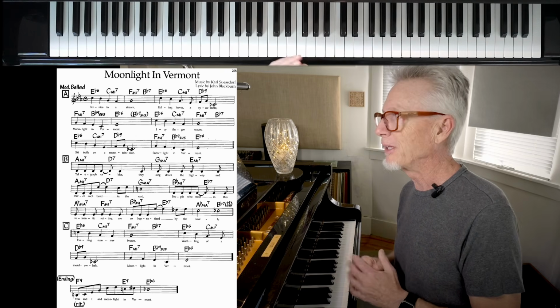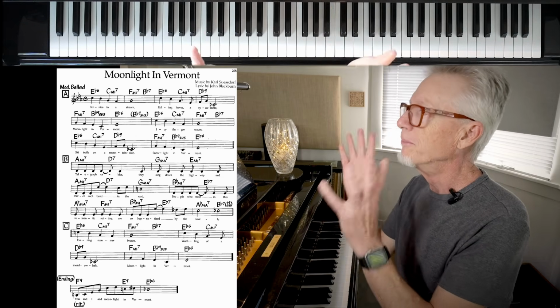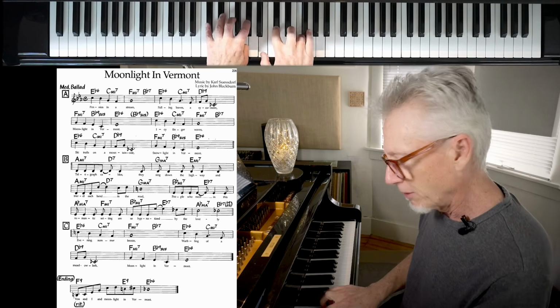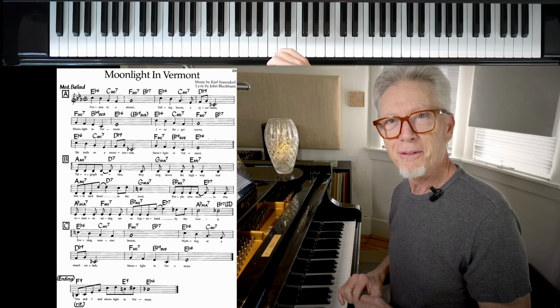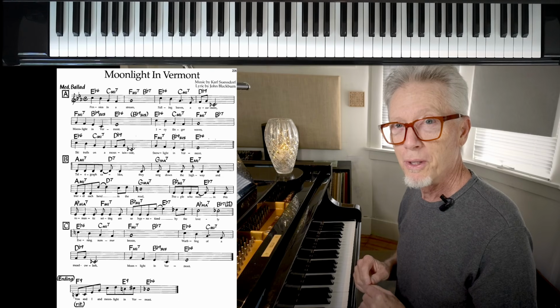An irregular phrase length that fits. The interjection of the words Moonlight in Vermont feel like a resolution to that stunning D flat 7 chord. It's a great trick, and really a beautiful song and well worth learning.